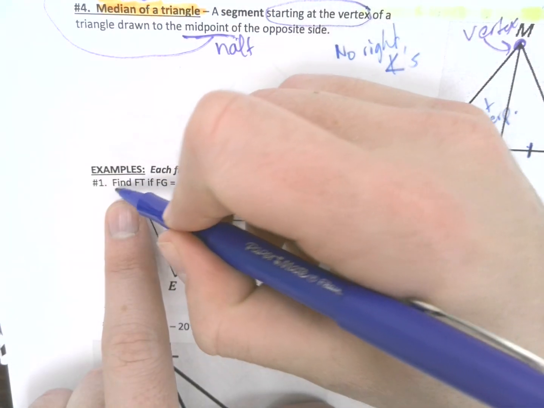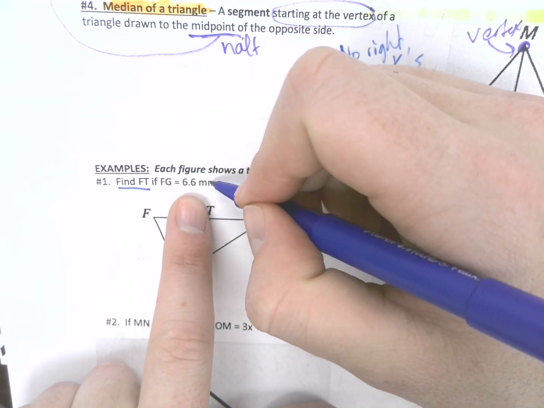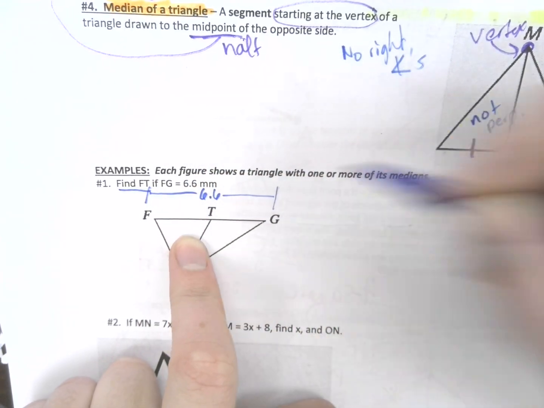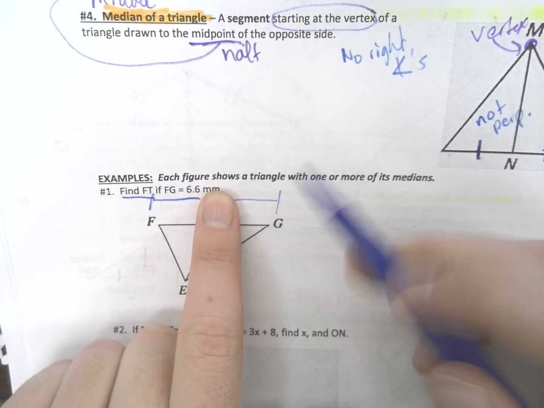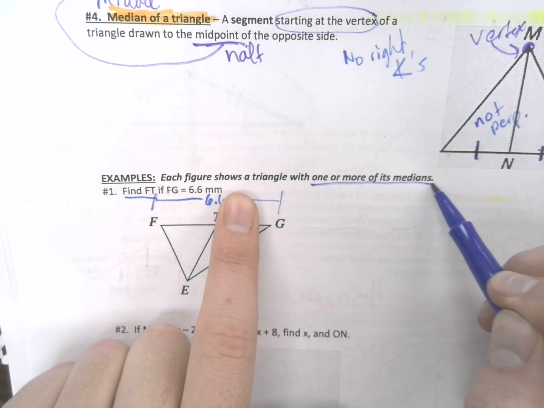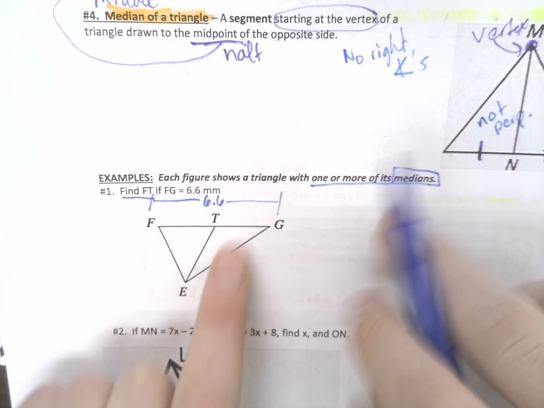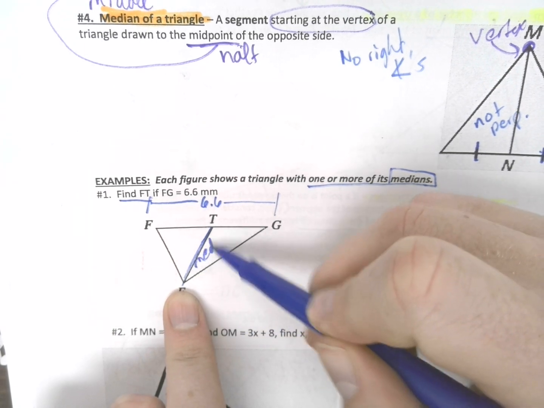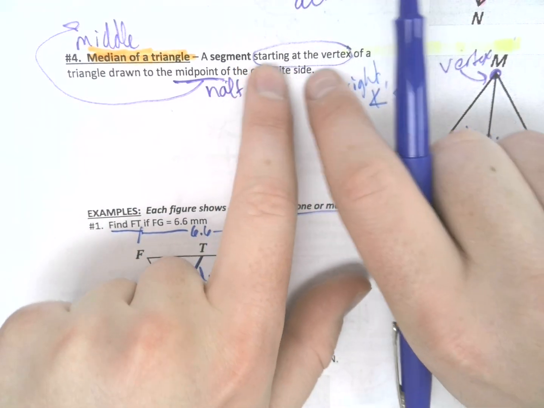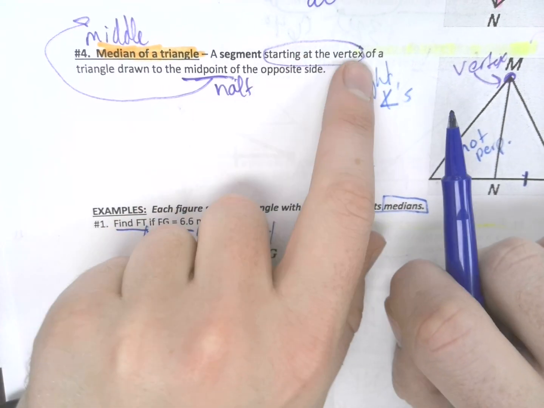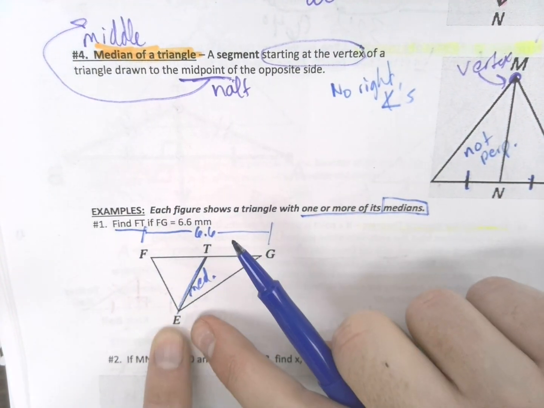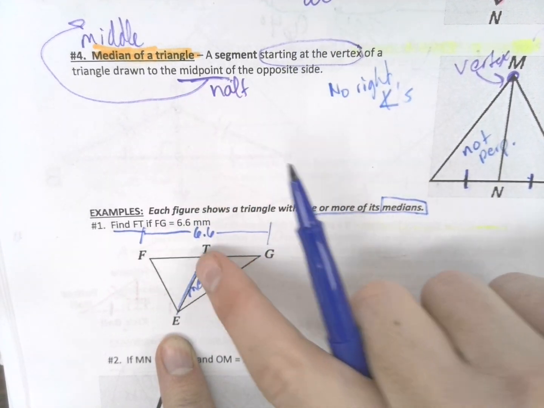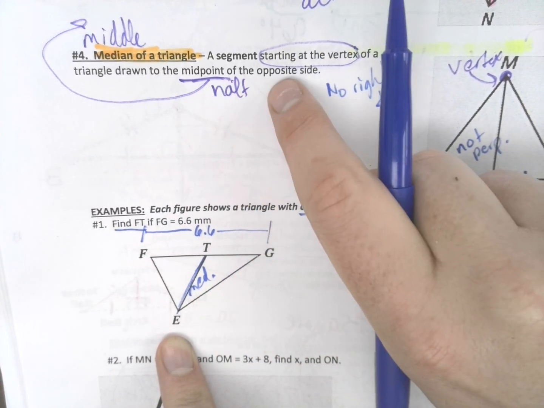So find FT if FG is 6.6. So this whole stretch is 6.6. And check it out. Each figure shown is a triangle with one or more of its medians. So this right here is a median. And if there is a median, we know it's not going to be a right angle, but it is going to start at a vertex, E, and it is going to cut the other side, midpoint of the opposite side.